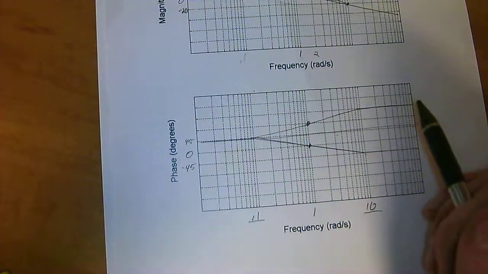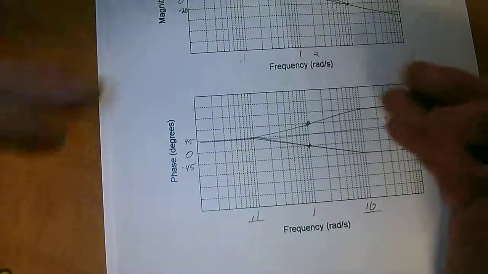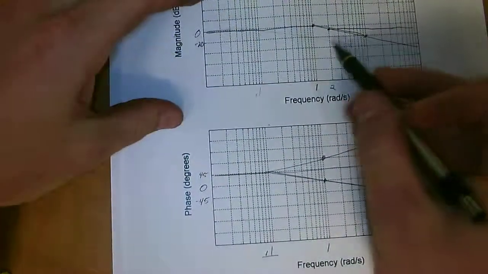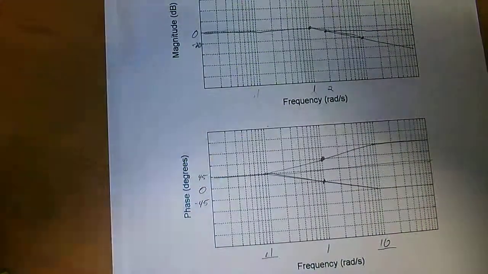So that's the basic outline of Bode plots. Each one has an effect of a certain number of degrees, depending on magnitude or phase. And then you basically just add those up to find out what the sum effect is for your final Bode plot.